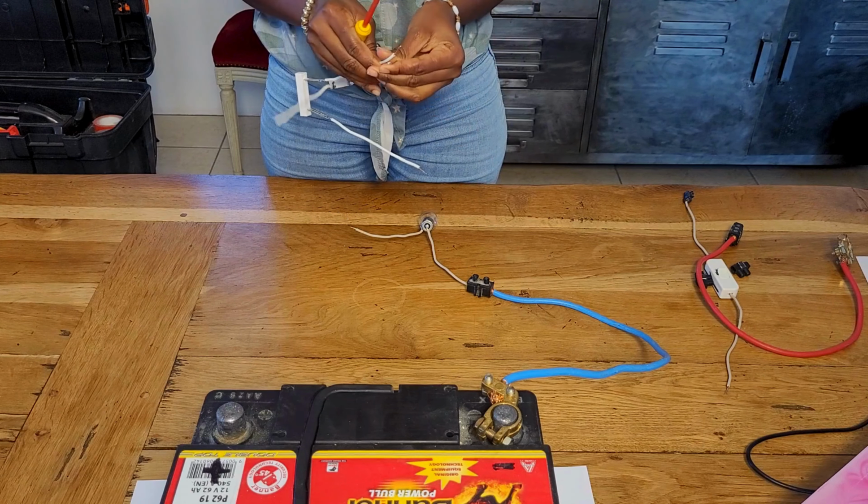Let's start with the negative wire to the negative terminal. Then we connect the other end of the negative wire to one end of the motor. Now we connect one end of the switch to the other end of the motor. Then we connect the negative cable of the multimeter to the switch.